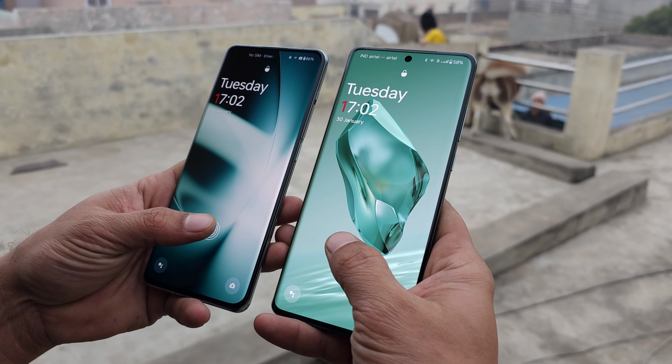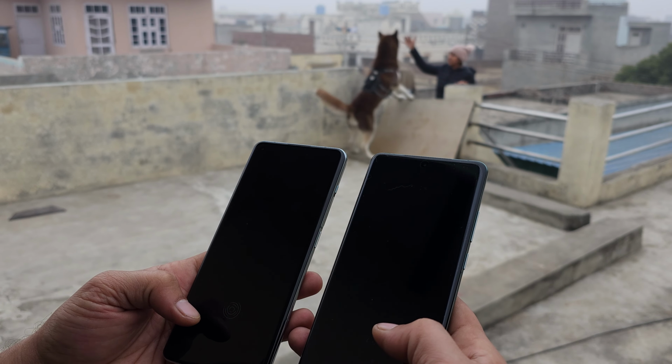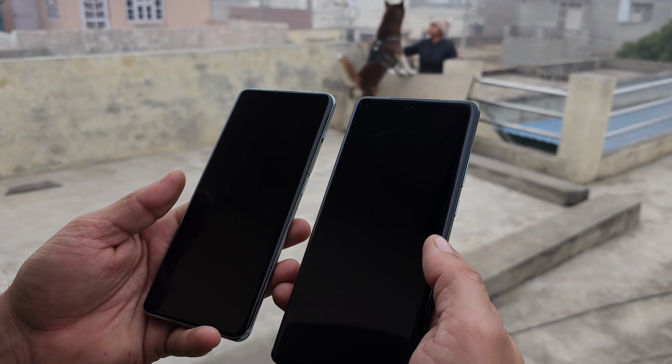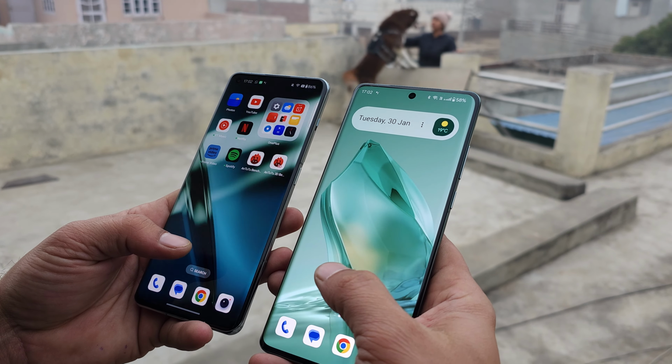Then we also tested out the fingerprint unlock speed on both the phones. Here I did not notice any kind of major difference. While unlocking the device, both the devices performed pretty well and unlock speed was equally fast on OnePlus 11 and OnePlus 12.